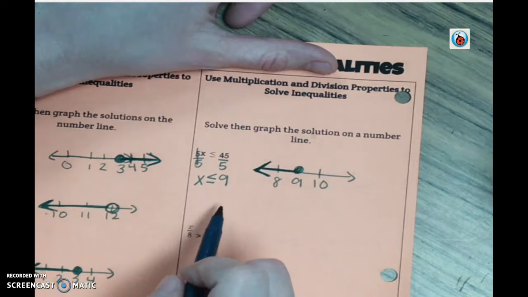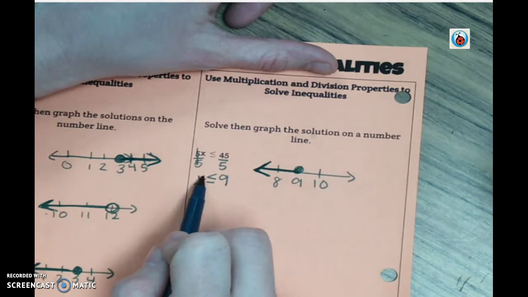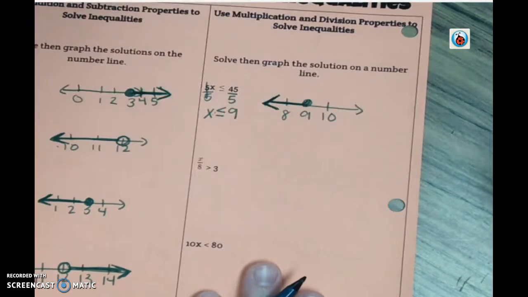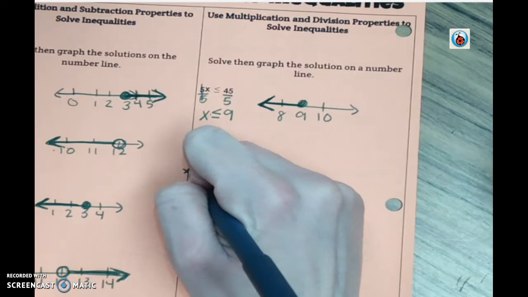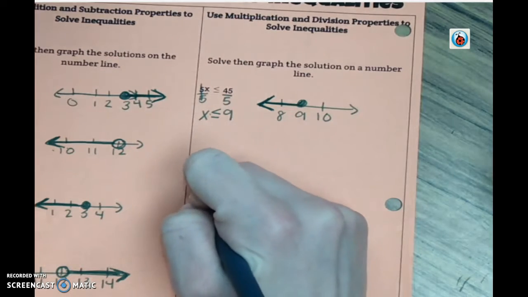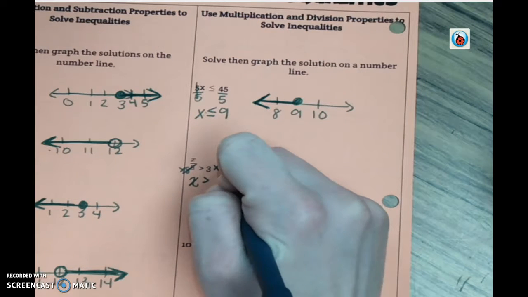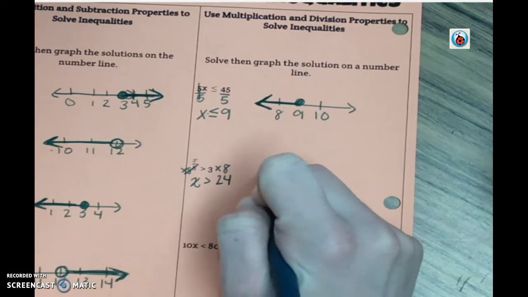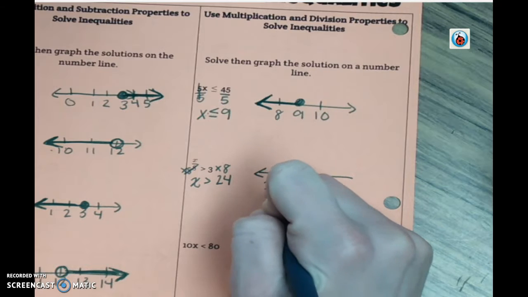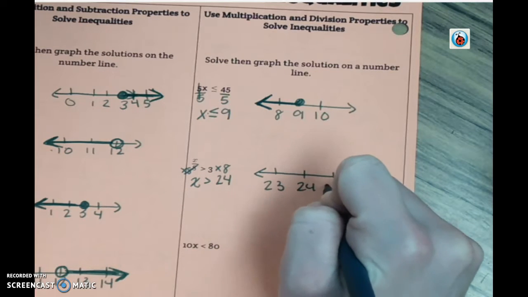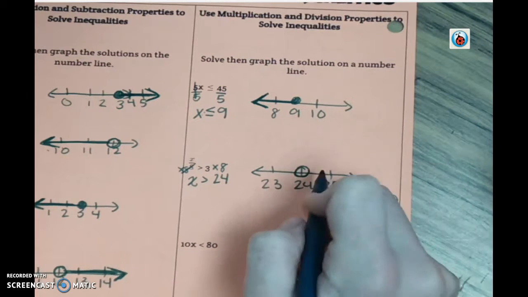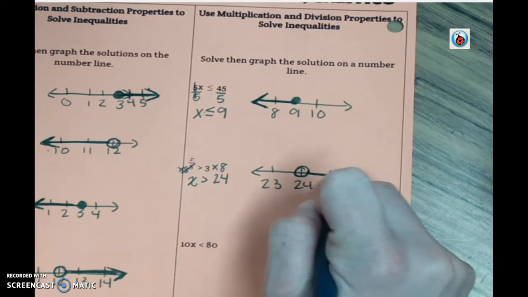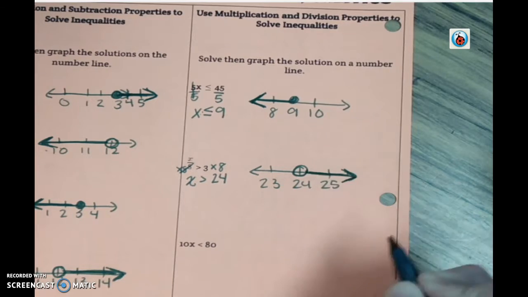Remember, if you forget which way to draw your line, the little sign points to the way you need to go. The opposite of dividing by 8 is multiplying by 8. So x is greater than 24. So we're going to draw our line. We have 23, 24, 25. Our circle is open because it's greater than. And we're going to the right for greater than.